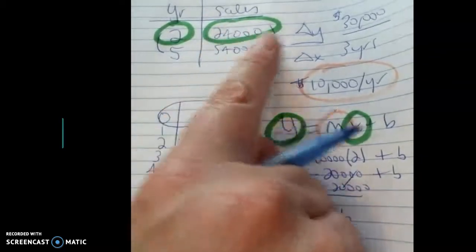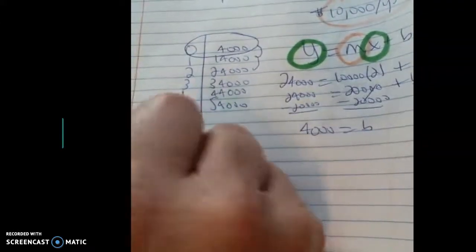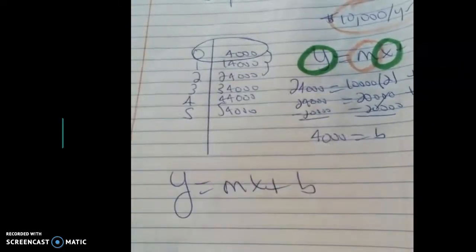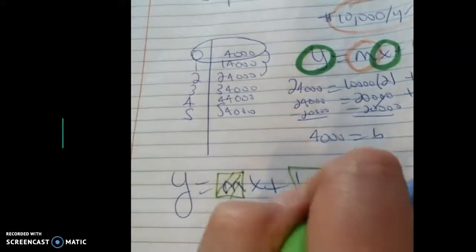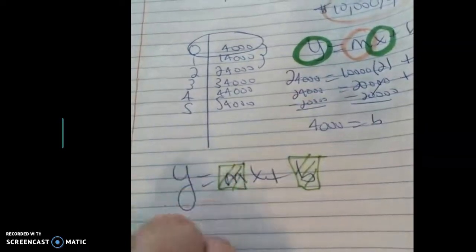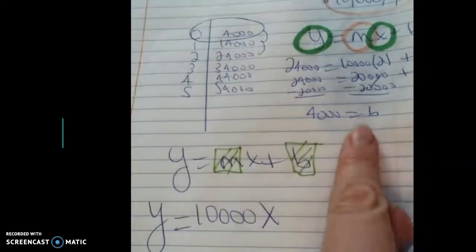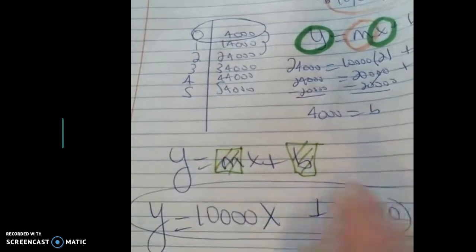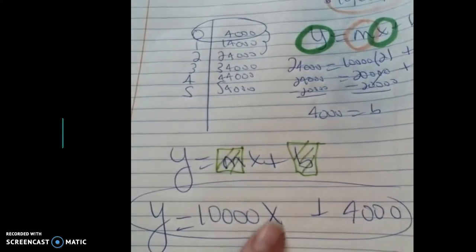So if you know your slope and you know your y-intercept, you can write your equation. So y equals mx plus b. You just fill in the blank, right? You're going to replace this number and this variable, and you're going to get a formula. So y equals, rate is 10,000. The rate always goes by x. And then the starting amount is 4,000. So that goes there.